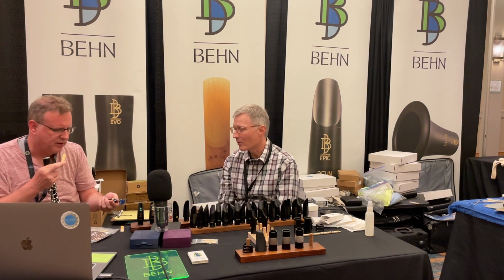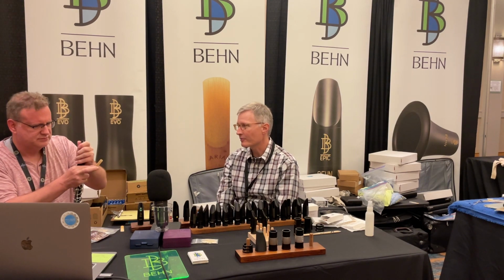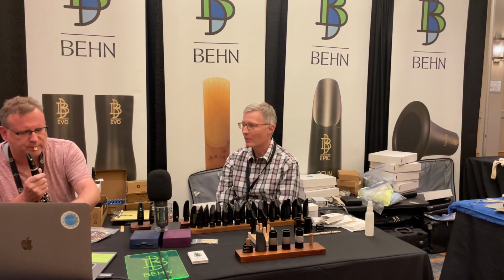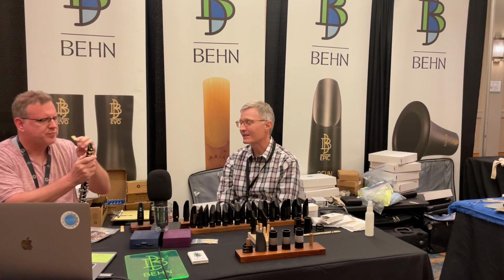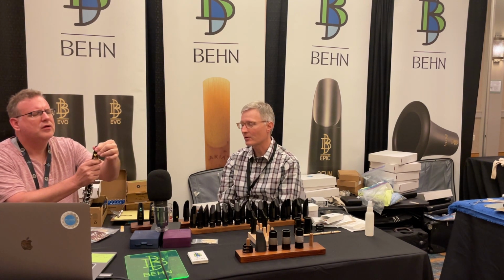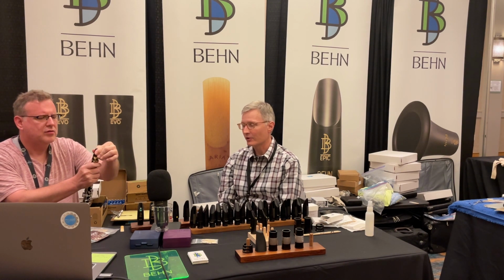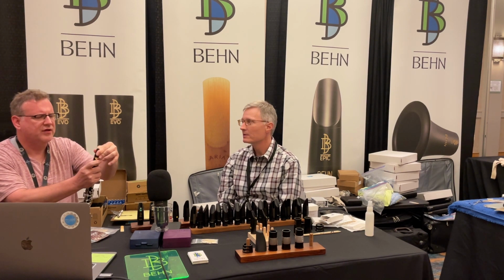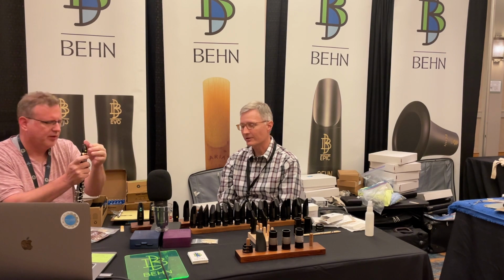And this one is the Evoke. This one features an S-curve, but in a slightly different degree, and the angle geometry in the internals is quite different than the first one, which was the vintage. And again, the facing is essentially the same.